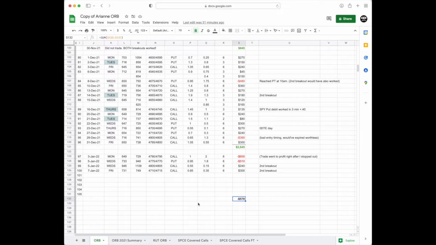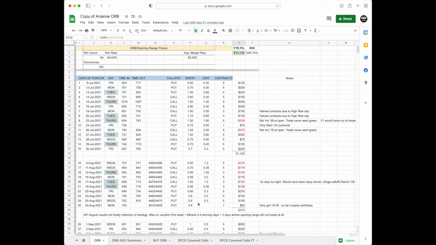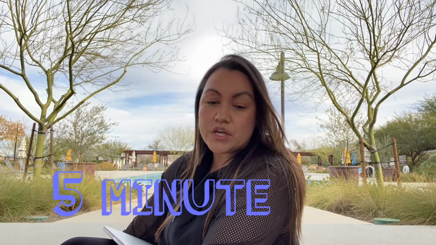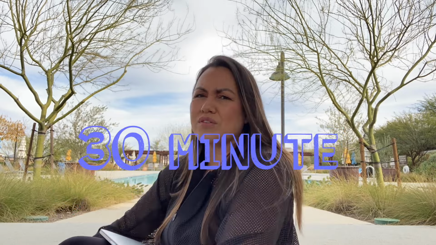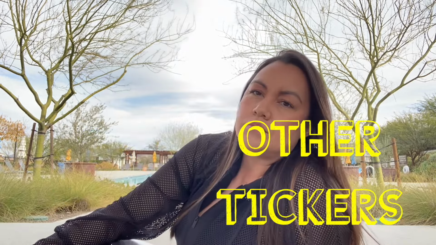All right. I hope that helps somebody. There you have it. Quite possibly the easiest way to get bearish or bullish on a 0 DTE day. I have seen traders use this on a 5-minute opening range, a 30-minute opening range, and of course on other tickers. But I'm pretty mechanical in my trading.